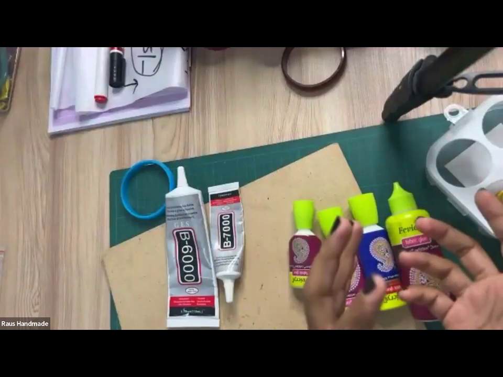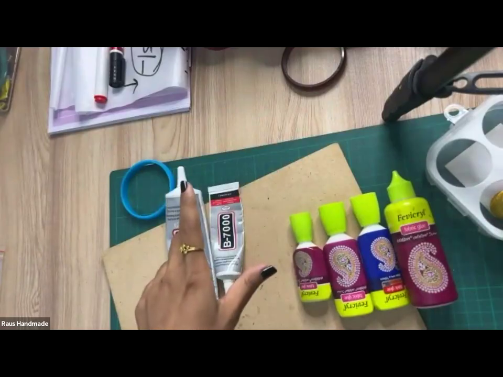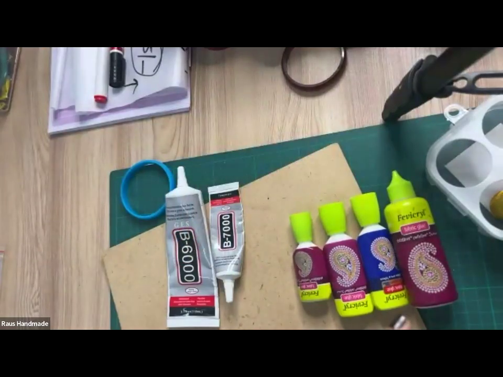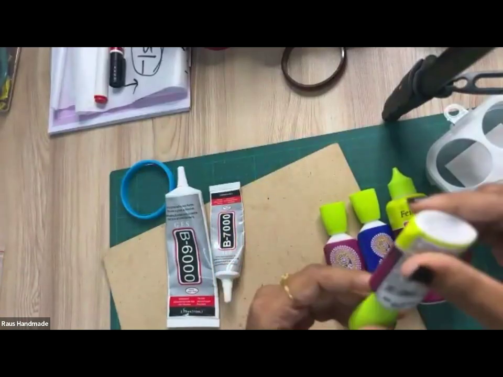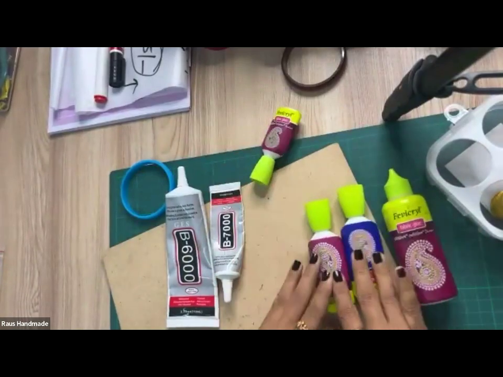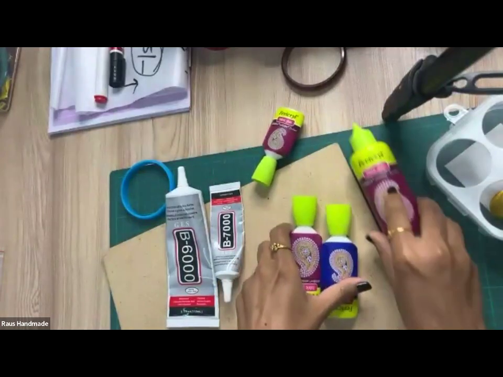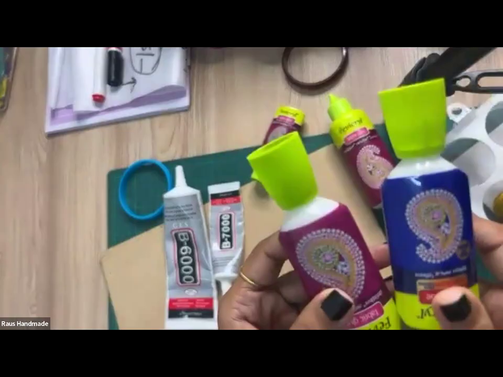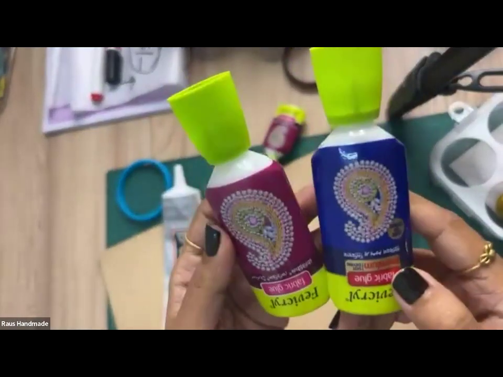But if you're not using it frequently, I will not recommend the cone fabric glue, because it will get dry. This is the very small pack, these are medium packs, and this is a big one. Here you can see we have two different colors of fabric glue.